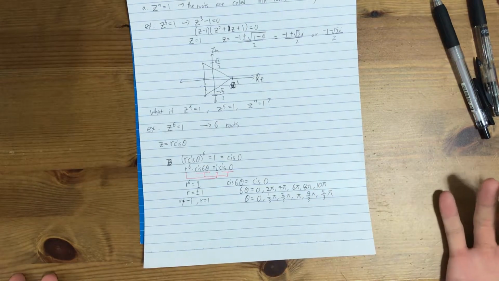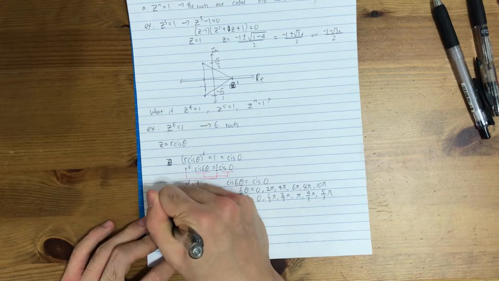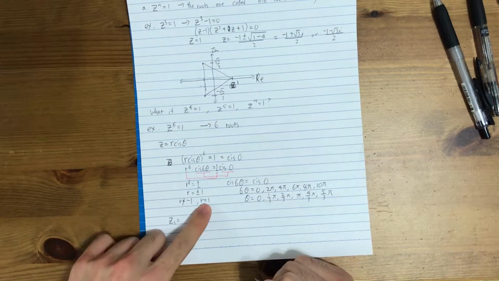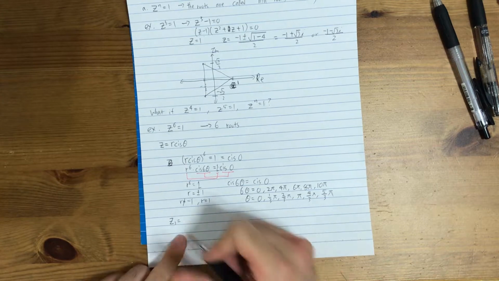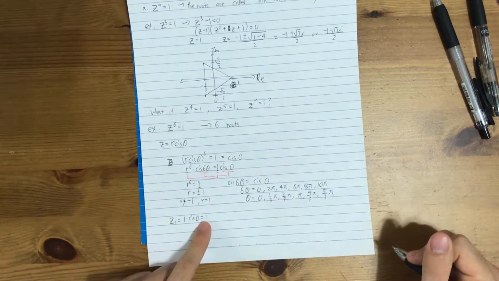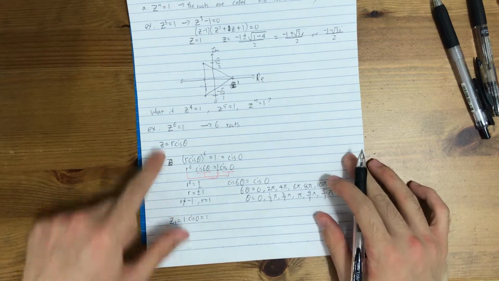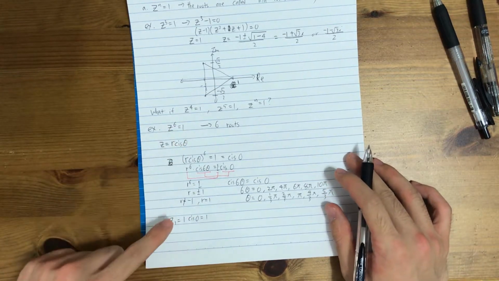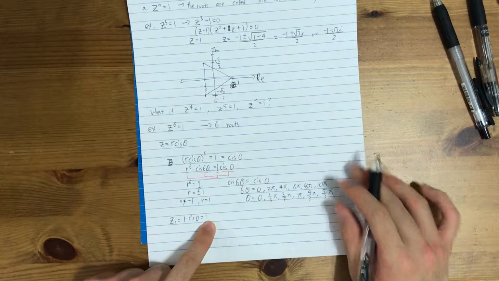Okay, now we can find all the roots. Why? Because the first root will have modulus 1 with angle 0, so that's simply 1, right? And it makes perfect sense. If you put 1 there, 1 to the 6 equals 1. So this value is certainly a root.